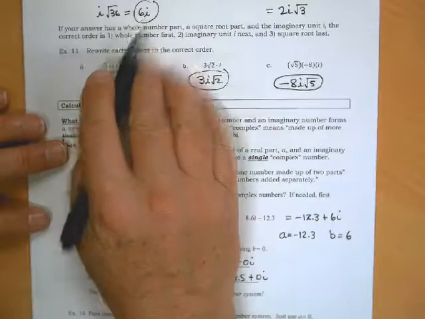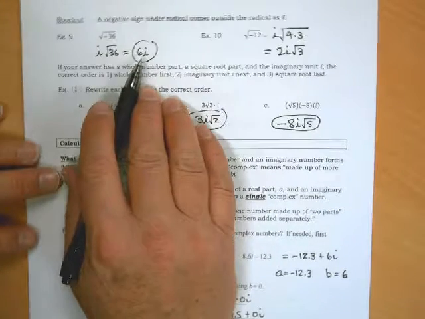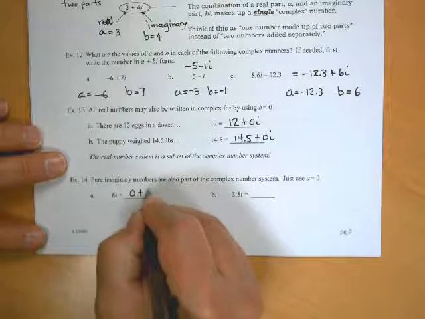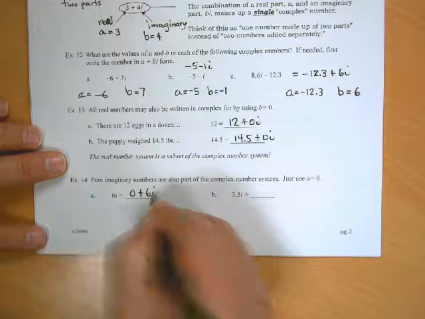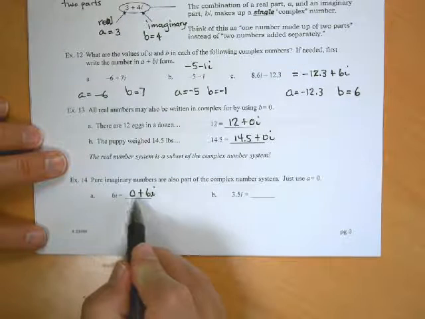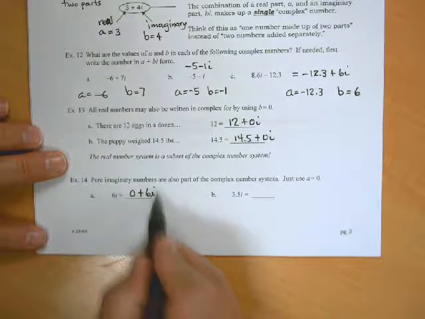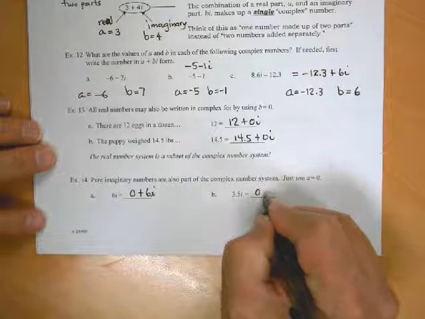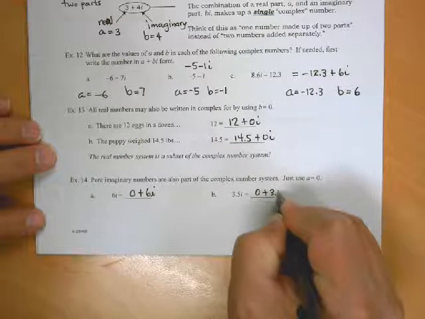Okay, so if you have just an imaginary part, let me show you. We had an answer like 6i up at the top of problem 9. Then you could write it in complex mode by putting a 0 in front this time. So the real part zeroes out, and 6i could be written 0 plus 6i in complex format. Same with this one here. This could be written as 0 plus 3.5i.